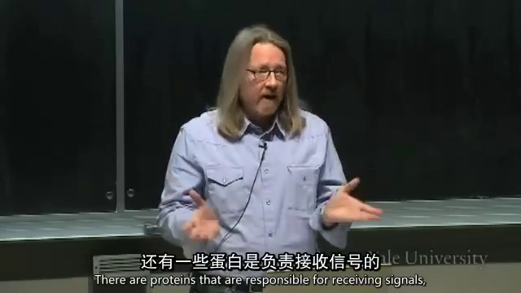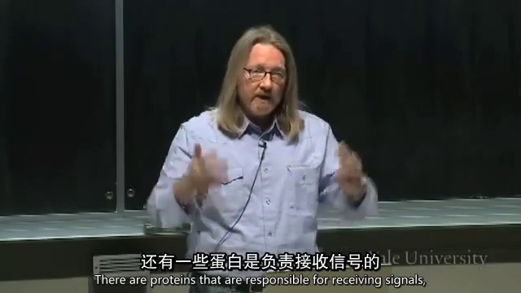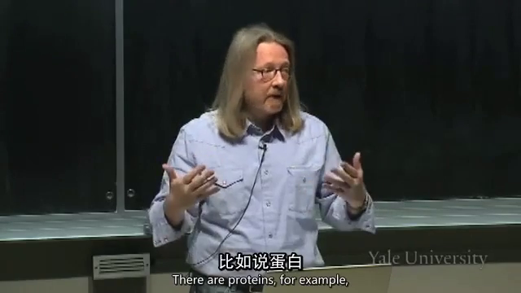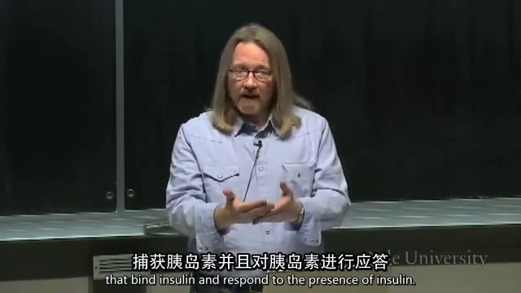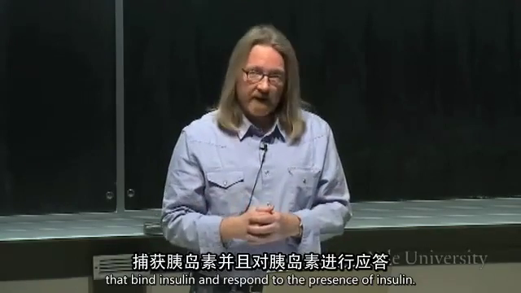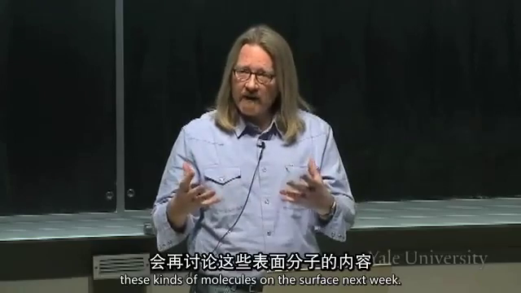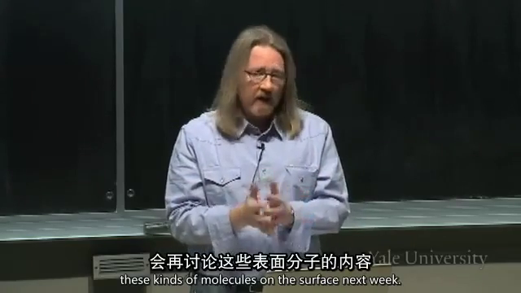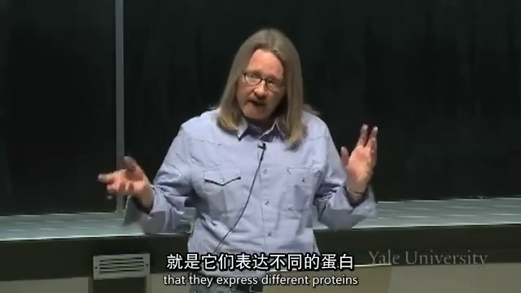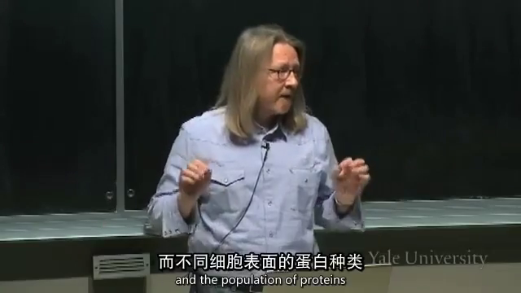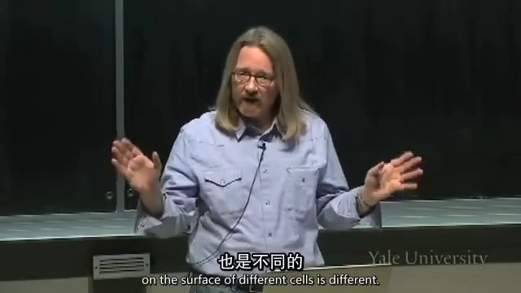There are proteins that are responsible for receiving chemical signals. There are proteins, for example, on the surface of some cells that bind insulin and respond to the presence of insulin. And we're going to talk more about these kinds of molecules on the surface next week. For now, just know that different kinds of cells, one of the ways they're different is that they express different proteins, and the population of proteins on the surface of different cells is different.